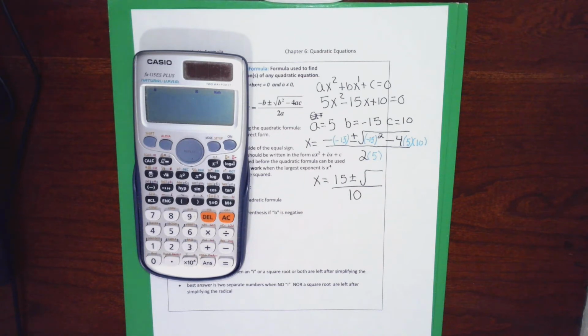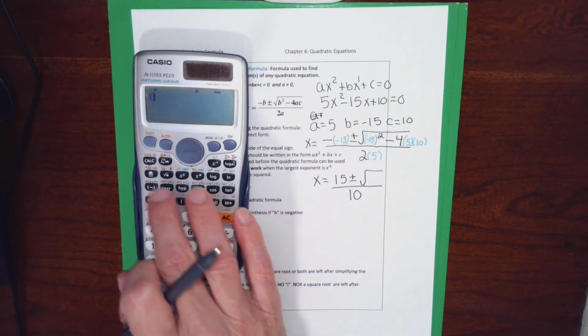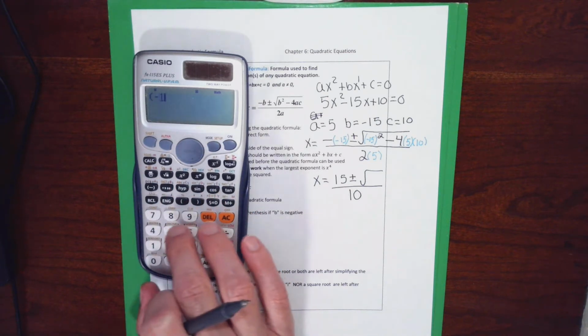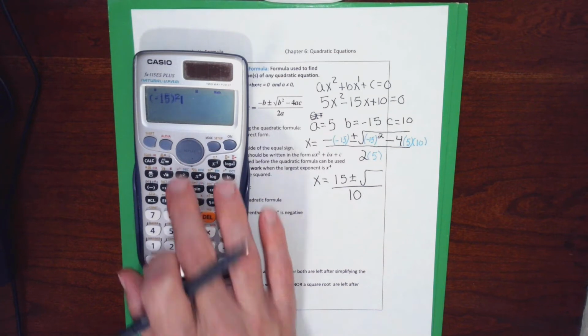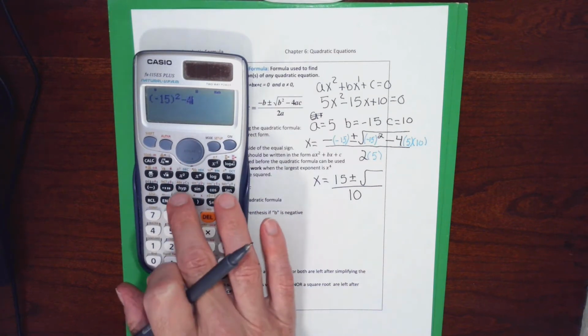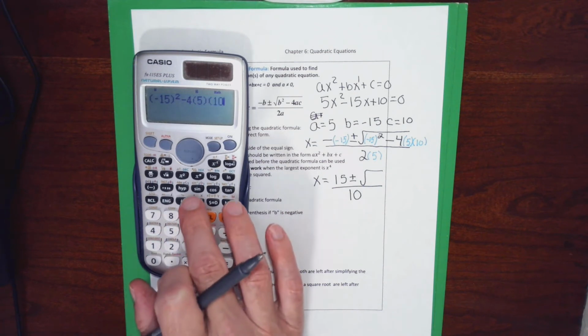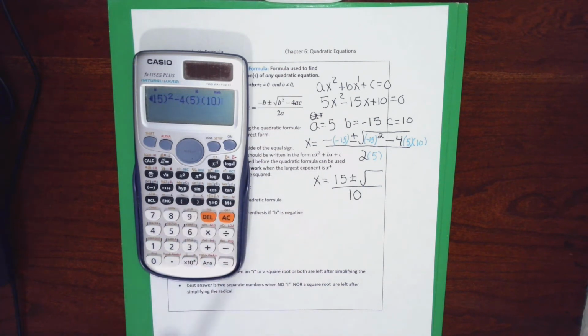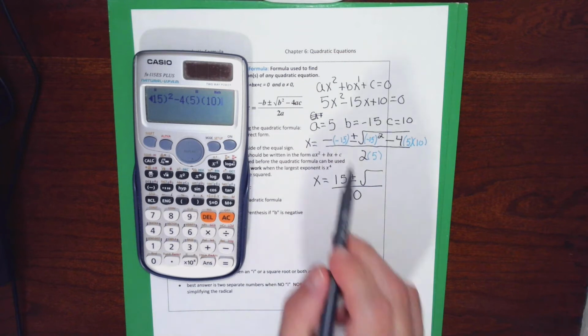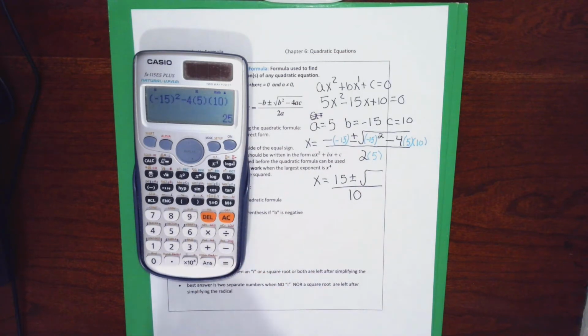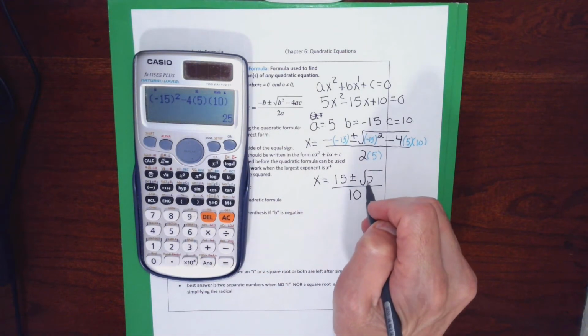After I get that cleaned up, I'm going to work on getting a single number under my square root. Generally, I use my calculator because I make fewer mistakes on my calculator than I do working by hand. So I just entered what I have on my calculator, and my calculator tells me this is 25.